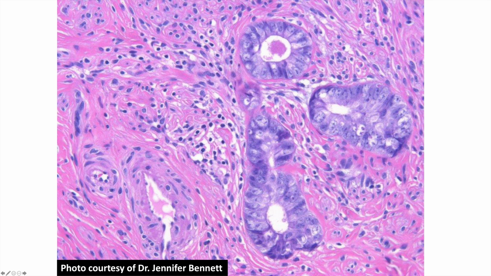This is a higher power view with the morphologic features of this carcinoma, including punctate nucleoli. Note the prominent but small nucleoli. Another helpful feature for these carcinomas is negativity for estrogen and progesterone receptors. Lymphovascular invasion occurs in about half of these cases.